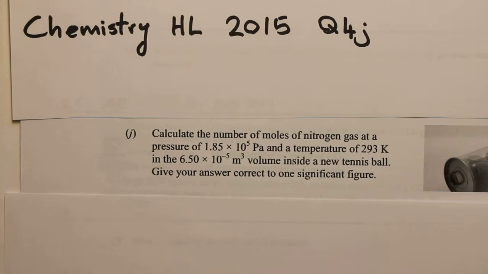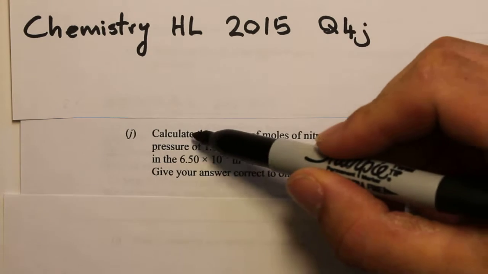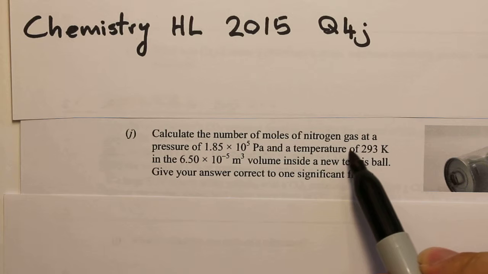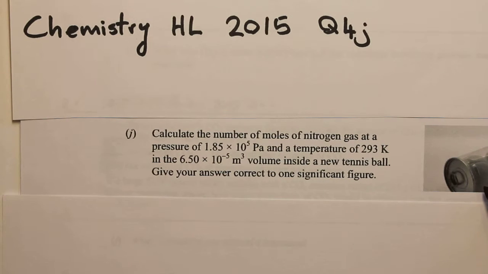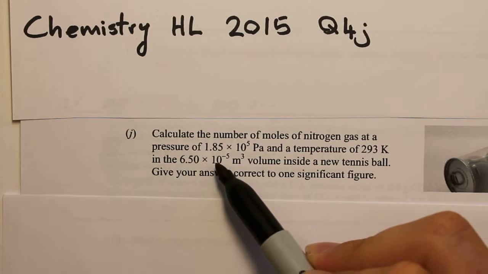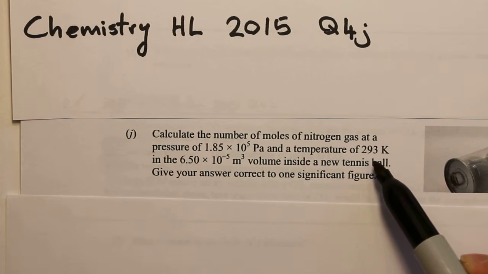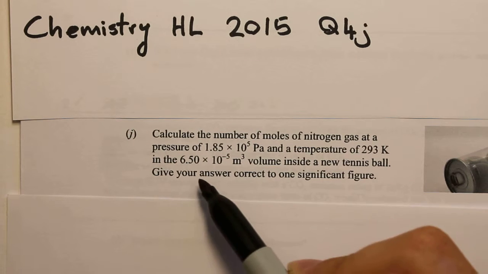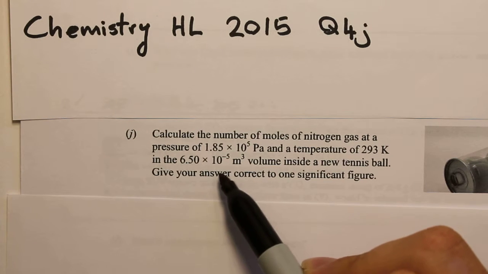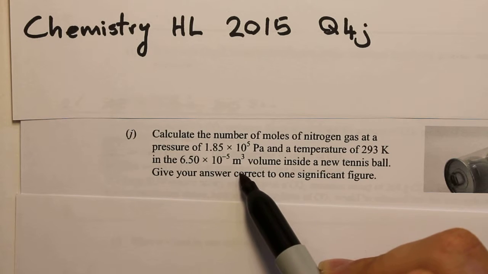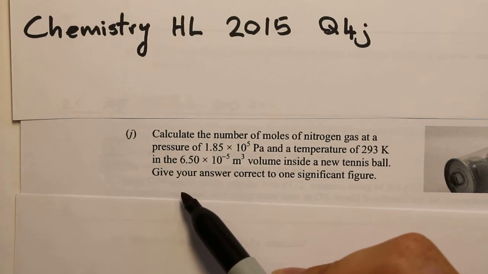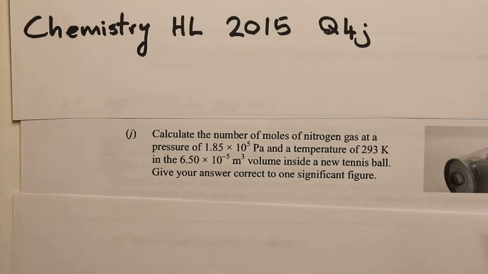Okay, so this is a Leaving Cert question on gas laws and the mole, Chemistry Higher Level 2015, question 4j. We're asked to calculate the number of moles of nitrogen gas in a tennis ball. We're given the pressure of 1.85 by 10 to the 5 pascals, a temperature of 293 Kelvin, and a volume of 6.5 by 10 to the minus 5 meters cubed. We're asked to give our answer correct to one significant figure.